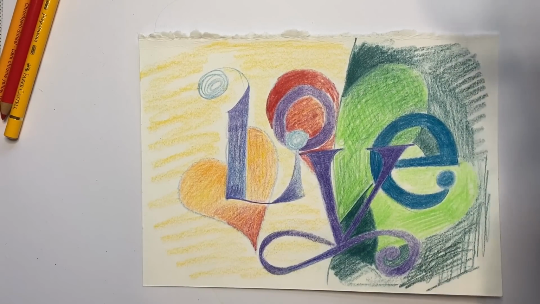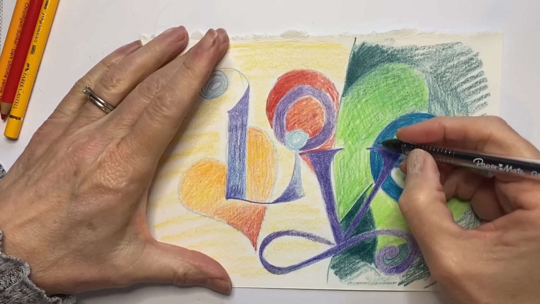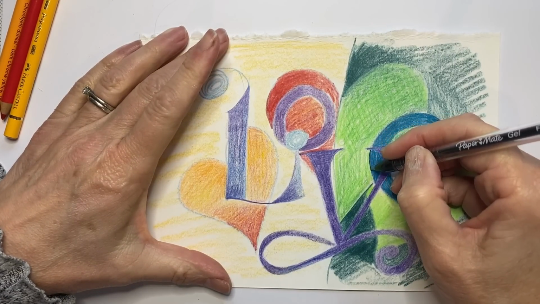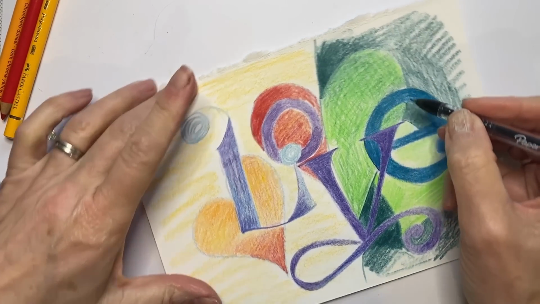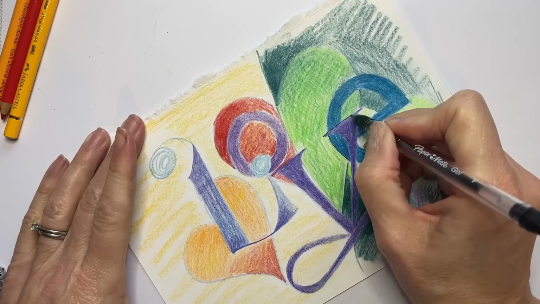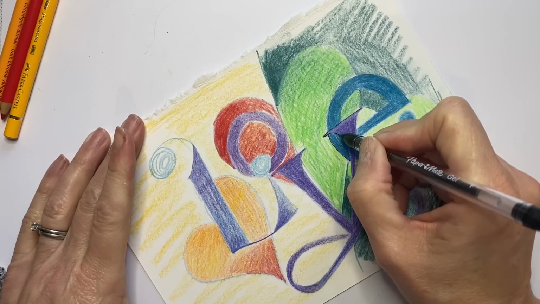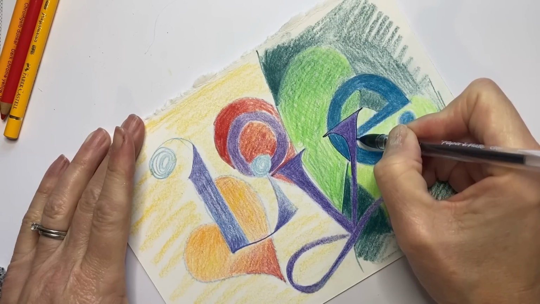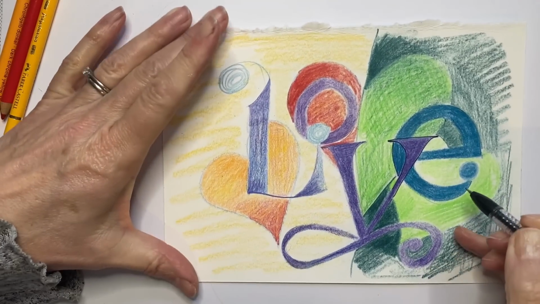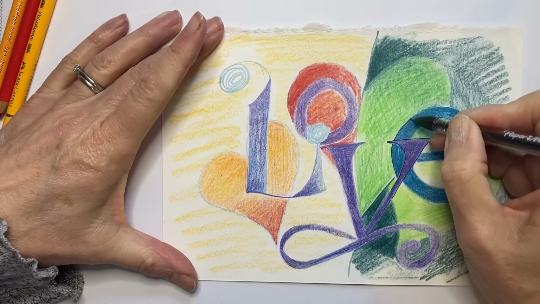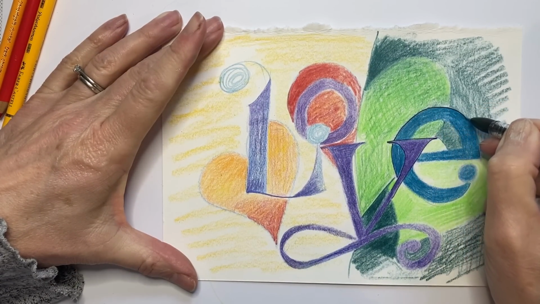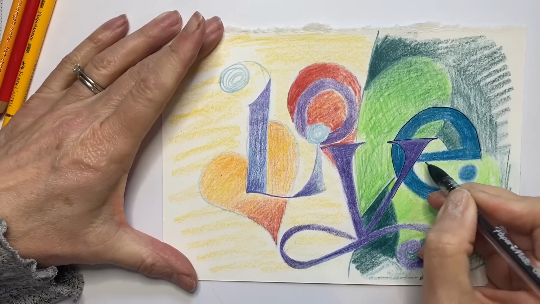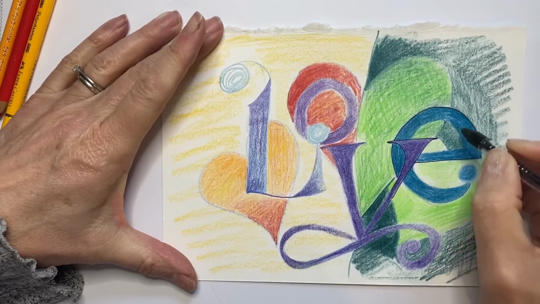I'm just going to go over with a fine liner again, just to sort of define some of these outlines just a little bit. I am liking the design, the actual layout of the letters and the hearts.